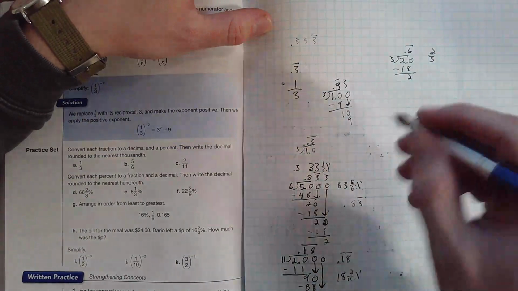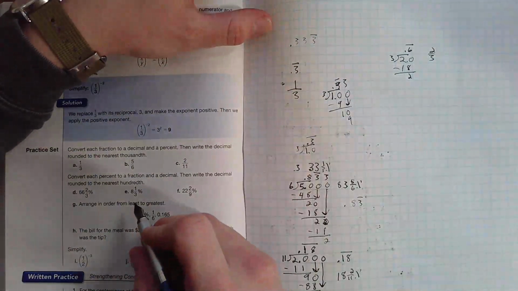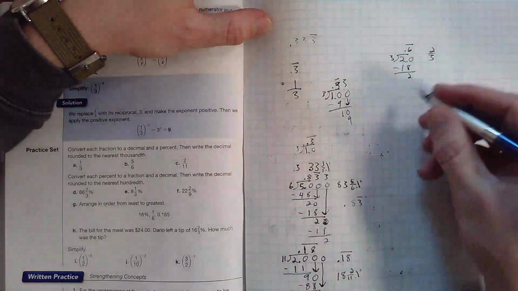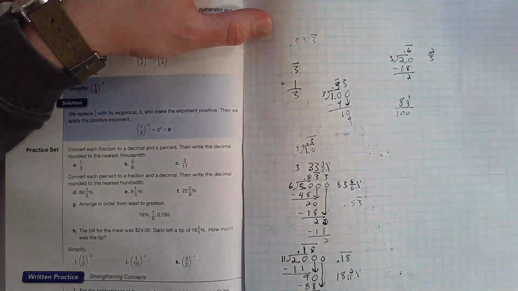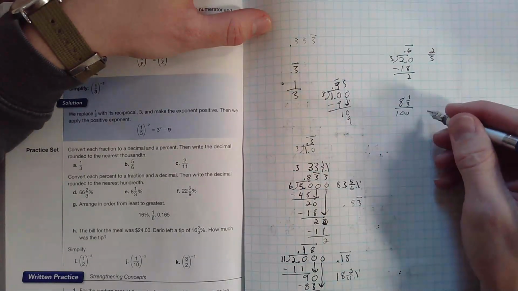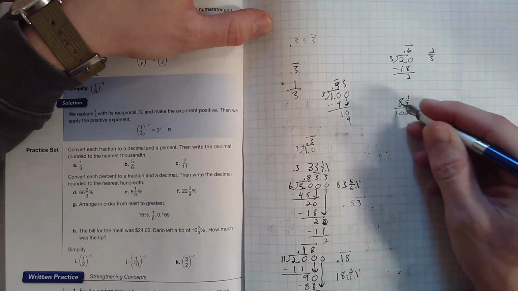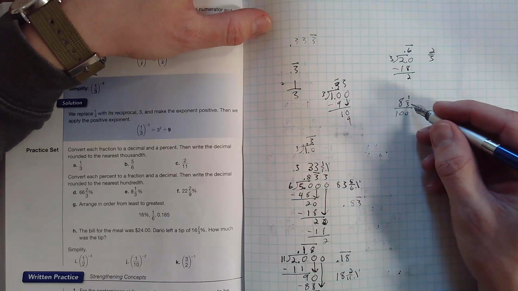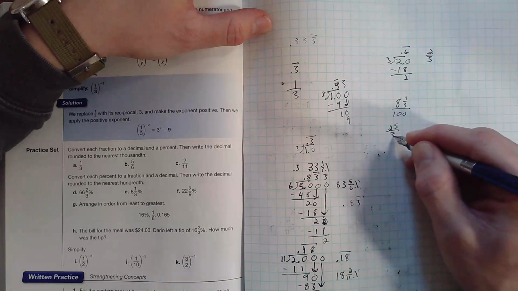Over here, this one might be a little different. The 8 is confusing me, so let's go ahead and do 8 1/3 over 100, the way they want you to do it, right? So now we're going to do 8 times 3 is 24, 25, so 25 over 3.